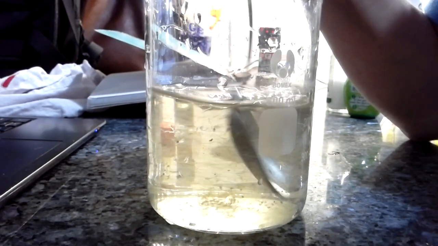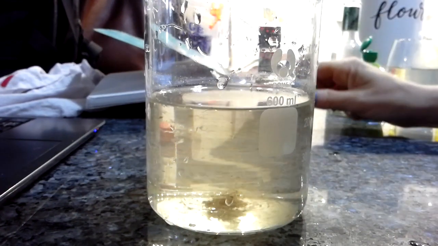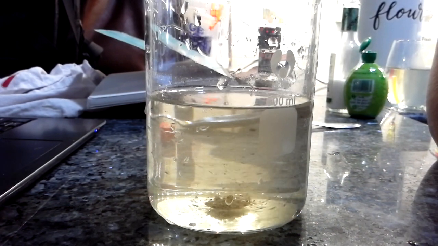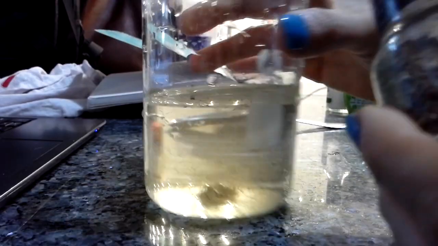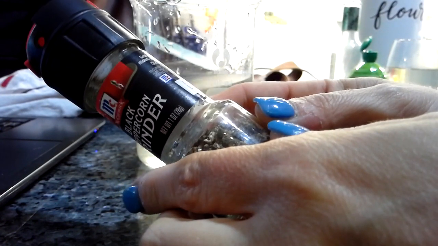This is definitely a relative density scenario we can talk about, and also a solubility. So has my pepper dissolved at all? No, it is not dissolved. Therefore, pepper has no solubility. This pepper that I used is called black peppercorn grinder.